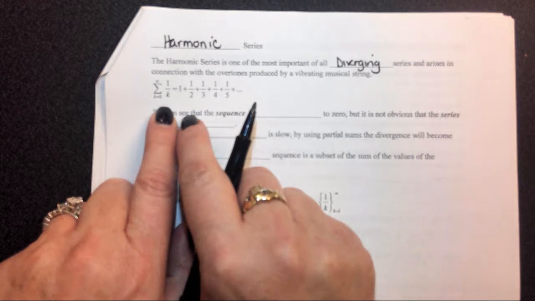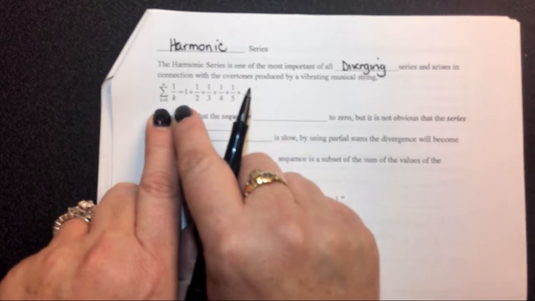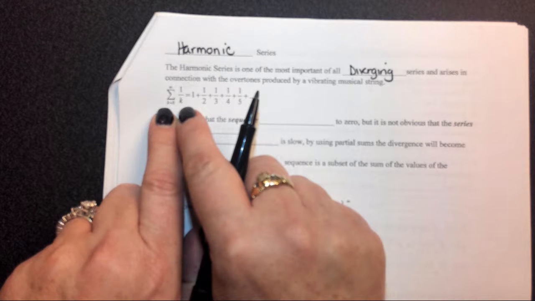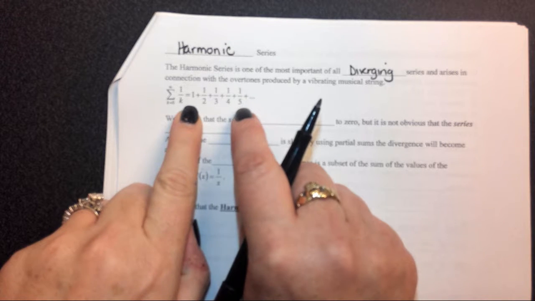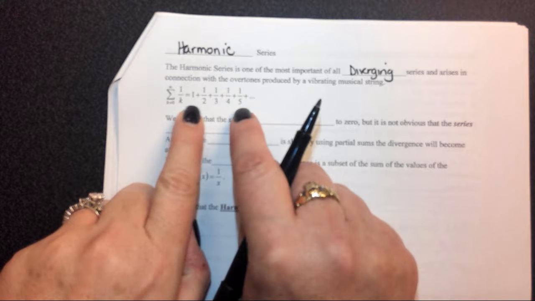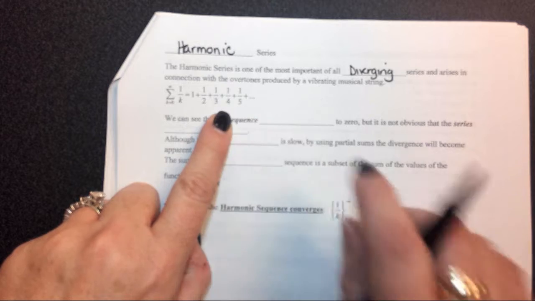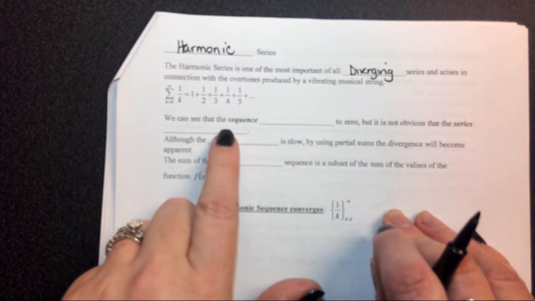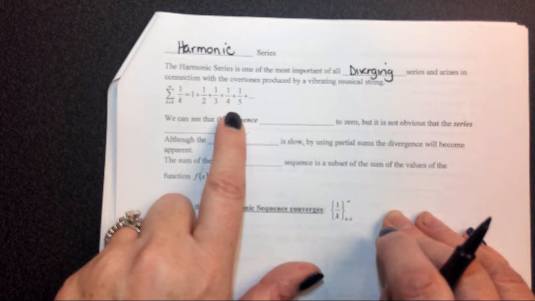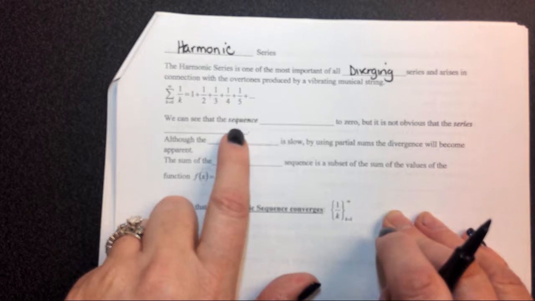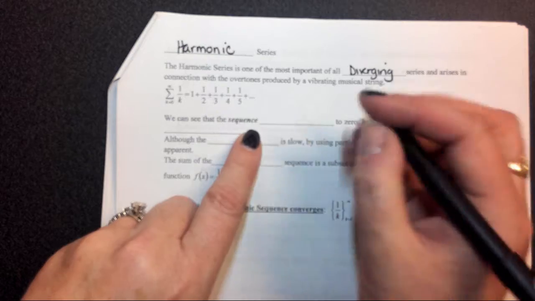The harmonic series. Again, guys, we're dealing with infinite series. It's your special series that you're looking at, 1 over k. So again, obviously, if you write out your first few terms, you have 1 over 1 plus 1 over 2 plus 1 over 3 plus 1 over 4 plus 1 over 5. So if you just look at the list of numbers, you can see that the sequence is converging to 0.